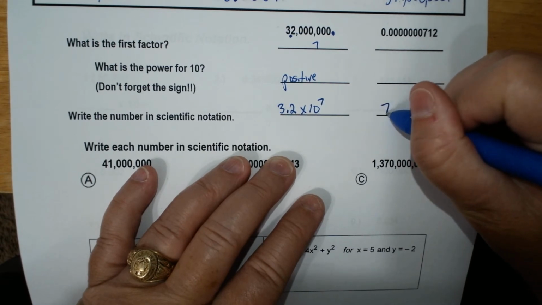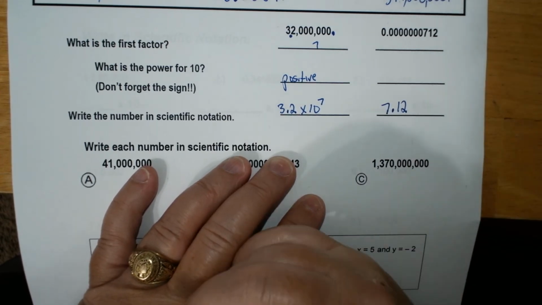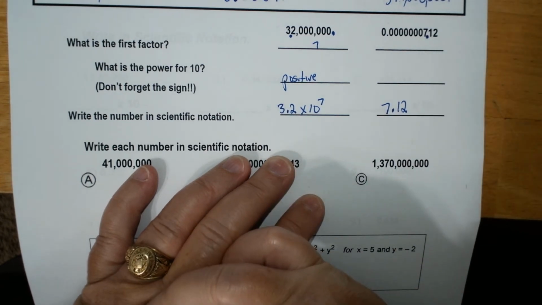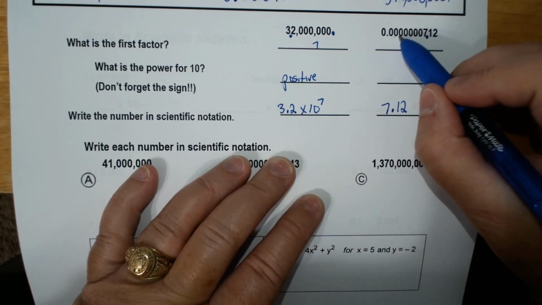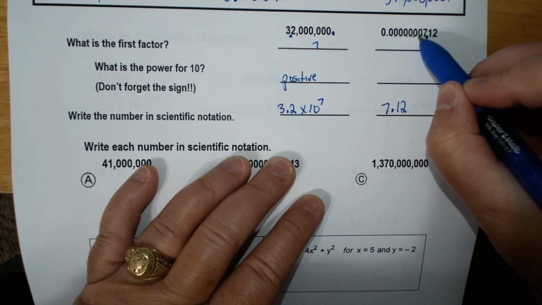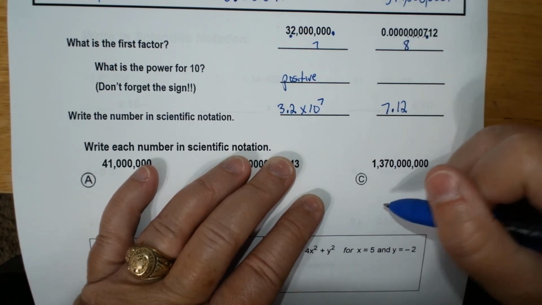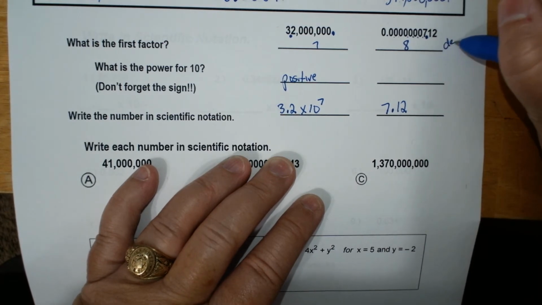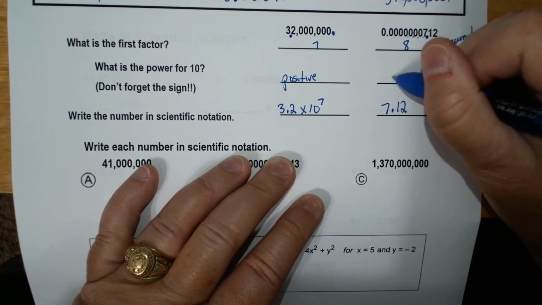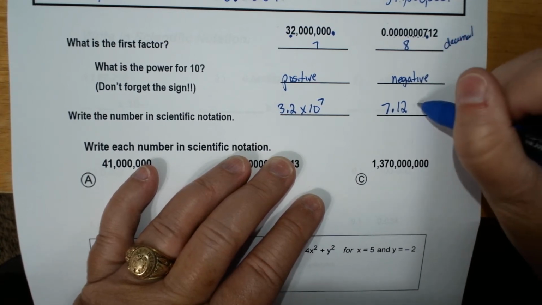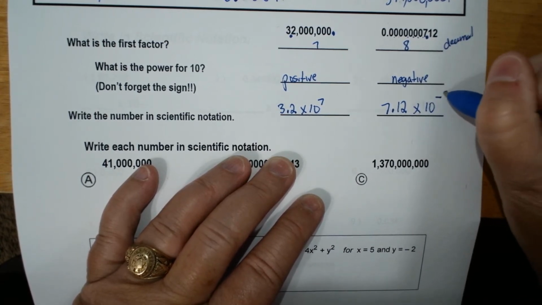Okay, 7.12. I'm going to get to right there. 1, 2, 3, 4, 5, 6, 7, 8. It's a decimal, so it's going to be a negative exponent, times 10 to the negative 8th.